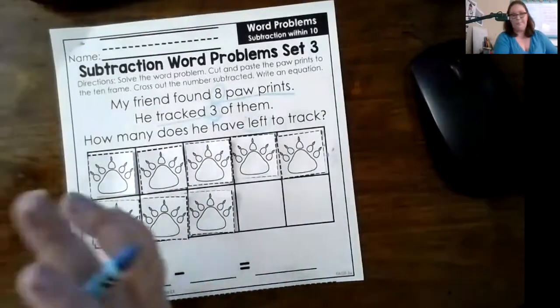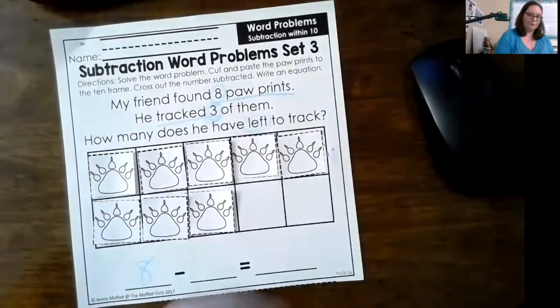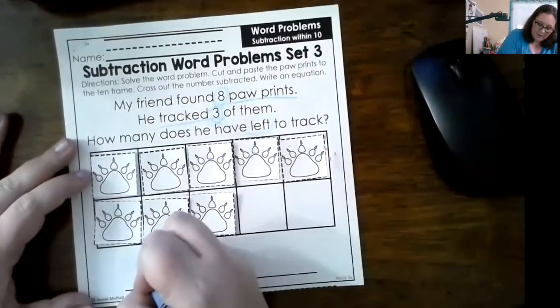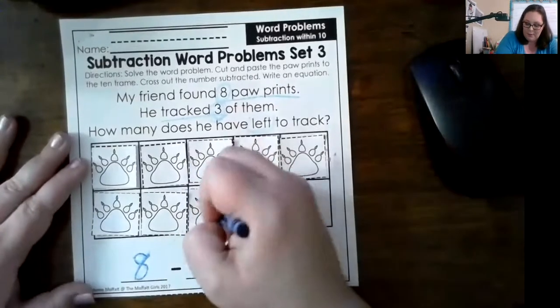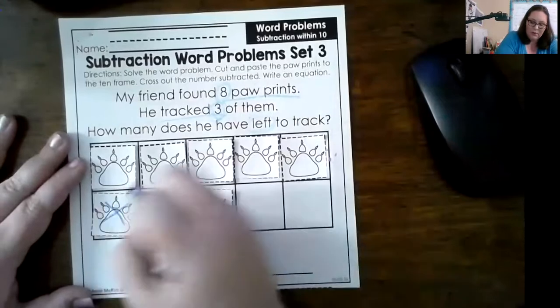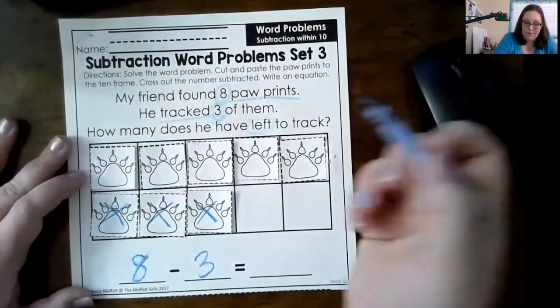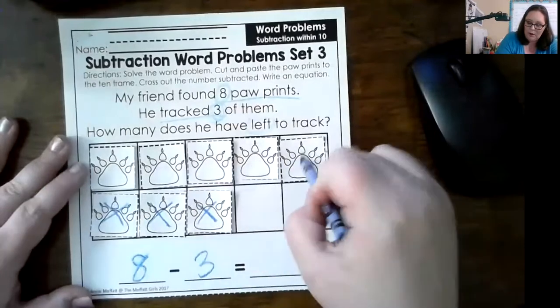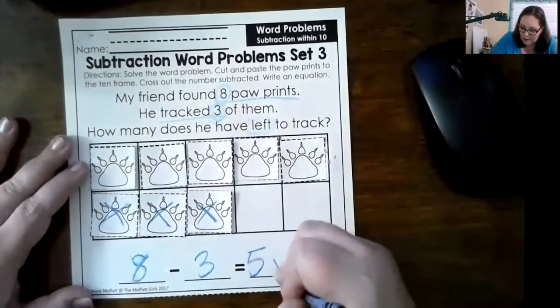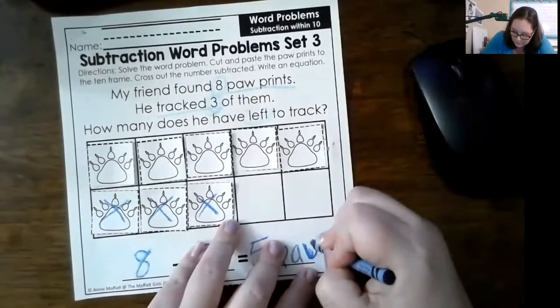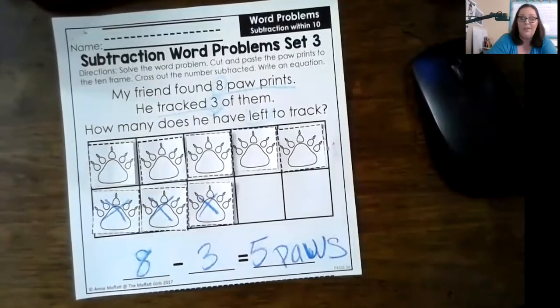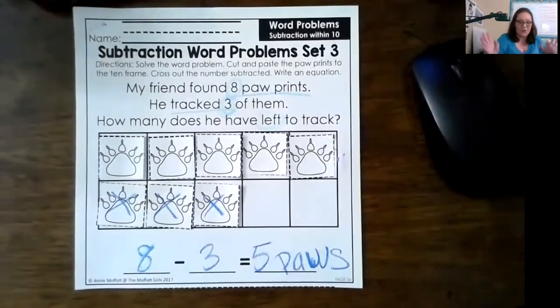Oh, that's not dark enough. I'm going to switch colors really quick. That we have 8 paw prints and that he tracked 3 of them. 1, 2, 3. How many does he have left? 1, 2, 3, 4, 5. Pause. Oops. There. Please write a less sloppy W than I just did. Okay, and then you'll have 2 paws left over. Those are not needed.